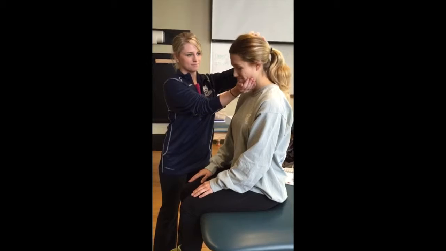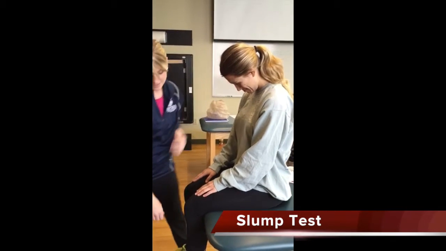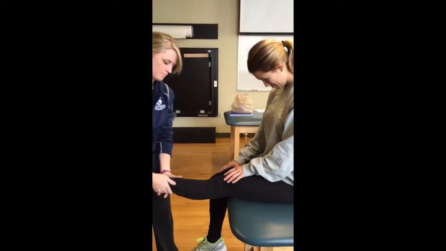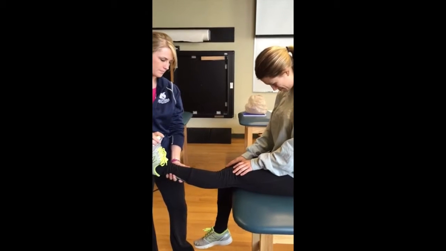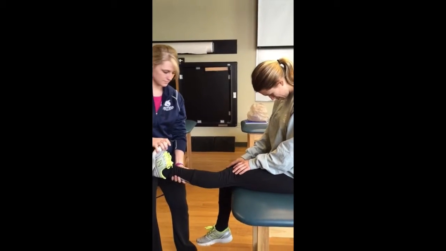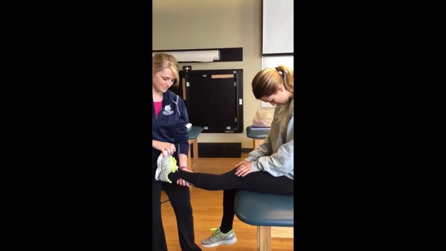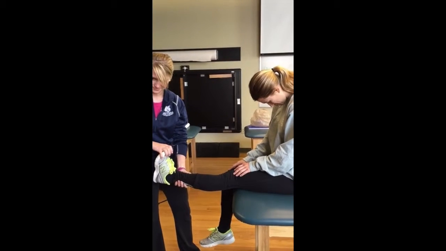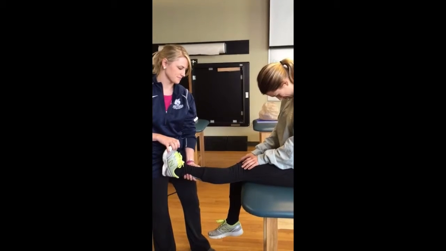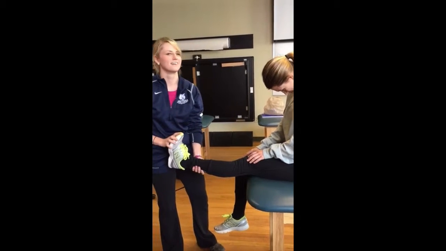Thank you. Alright, today we're going to be doing the slump test. For the slump test, the patient is going to sit at the end of the table and lean forward while the examiner holds the head and chin upright. For this test, any symptomatic changes reported by the subject will be noted. The examiner is going to flex the subject's neck and assess for any changes in symptoms.